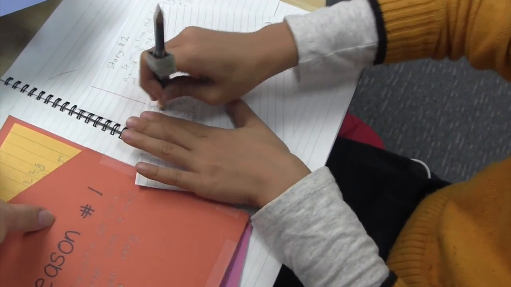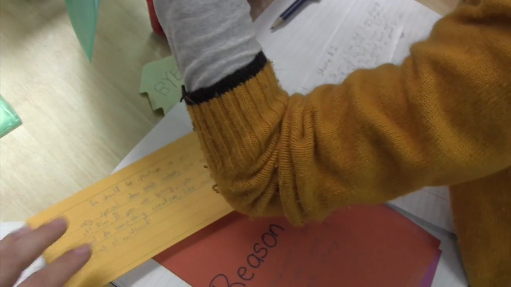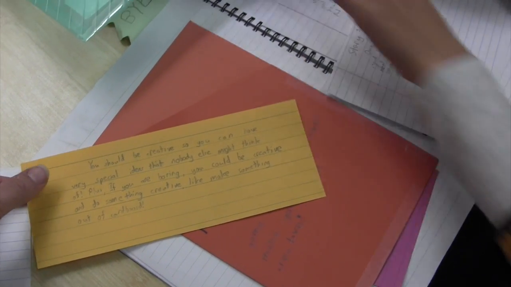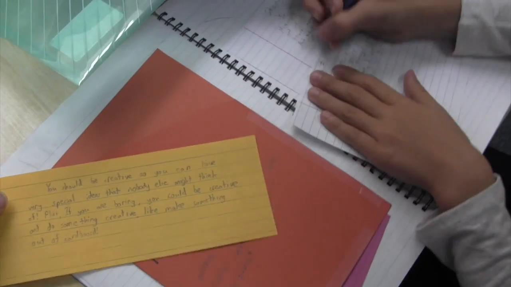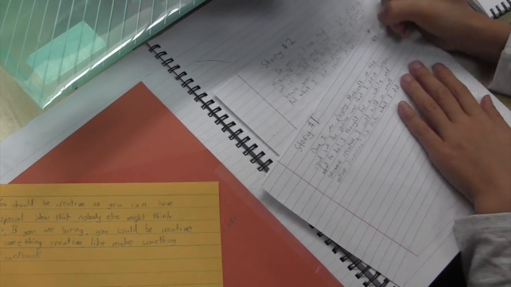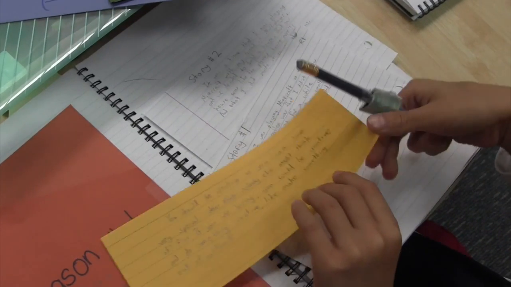So Tim, let me see what your fact or opinion here is for why Minecraft is the best game ever. Because it makes you very creative. And why is creativity important? What's your reason? Great. And then you have your 2 stories. Yeah, I'm working on my second one. Nice job. So most of all, this is looking like you are on the right track.